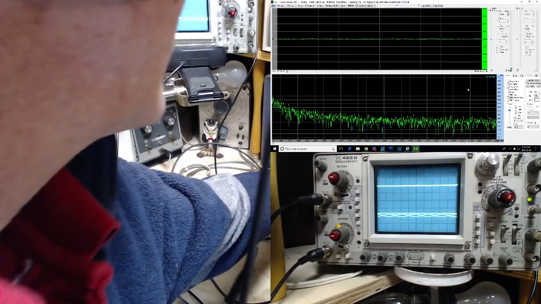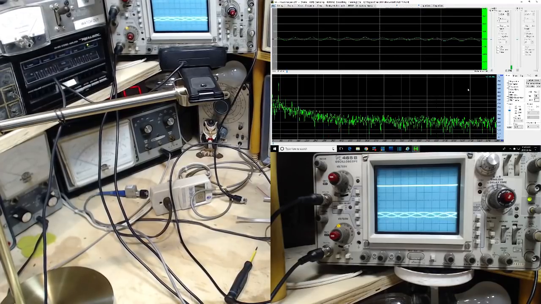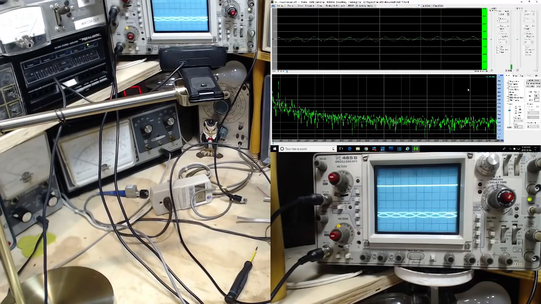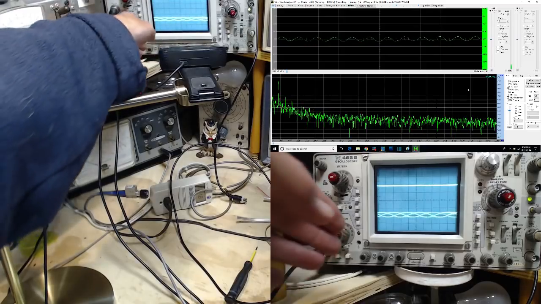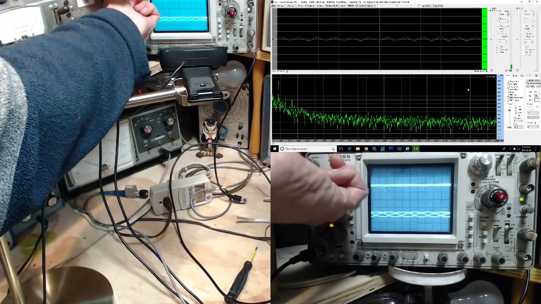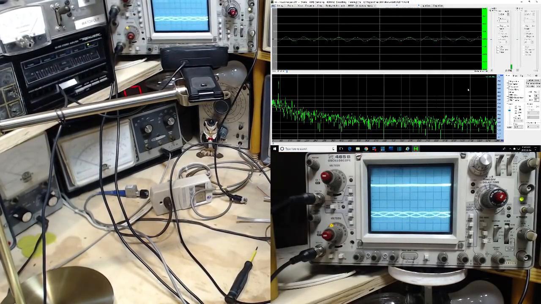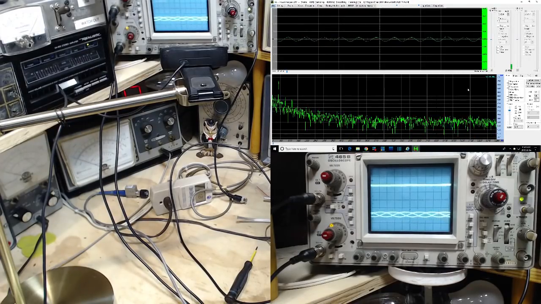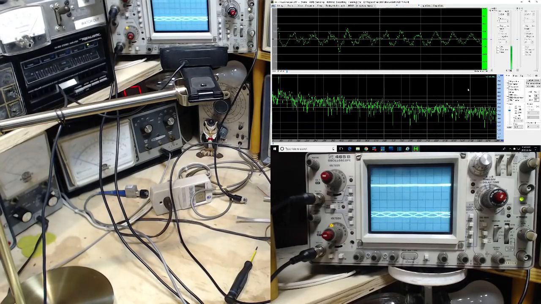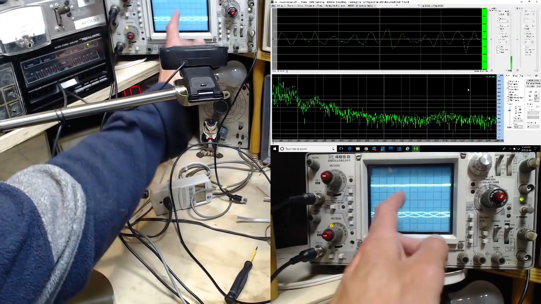Okay, let's put it like that. Why is one channel showing nothing? Both on the same scales there. Okay, so what we hear on the video is independent of the level it reaches this.